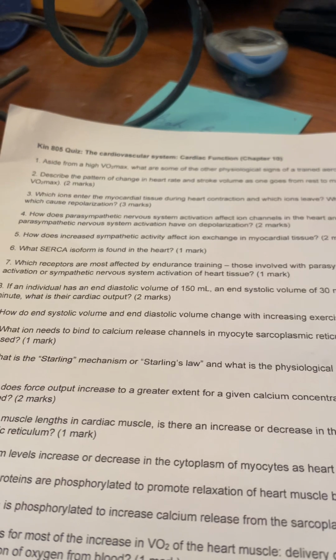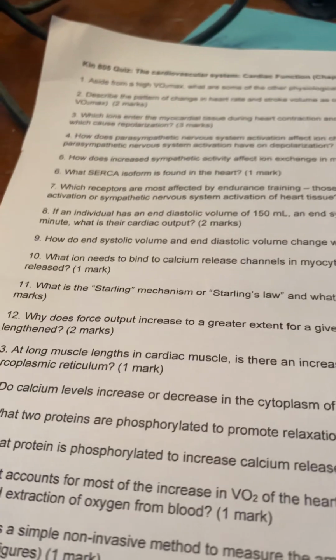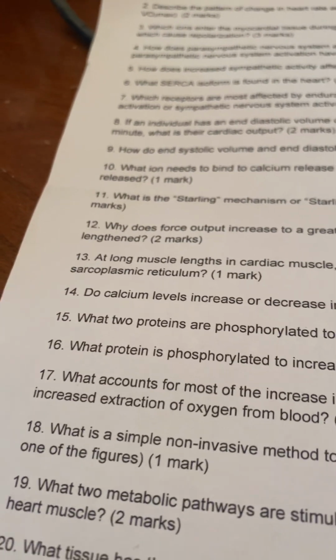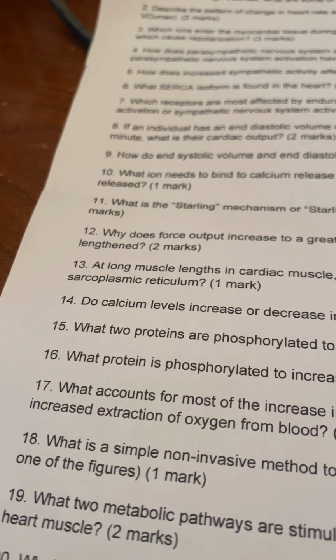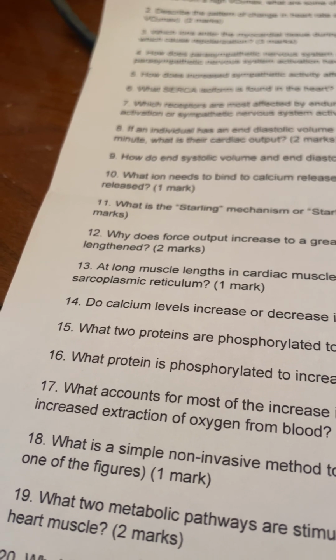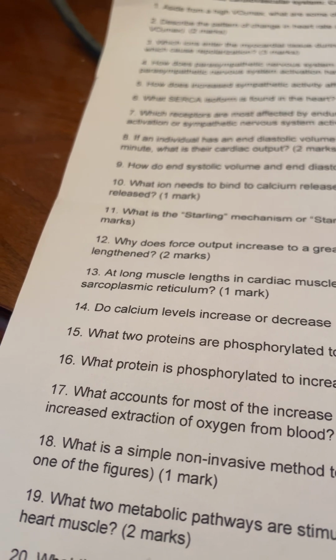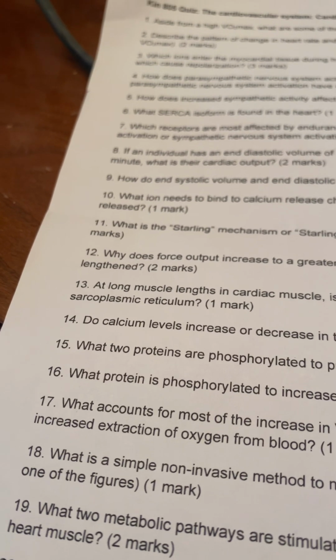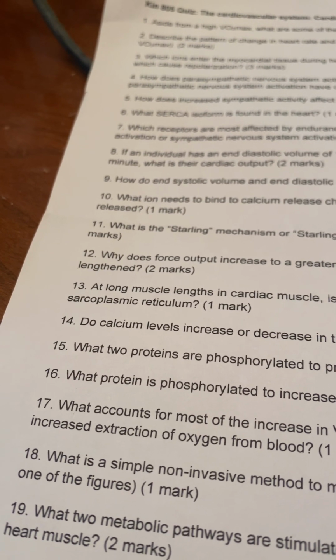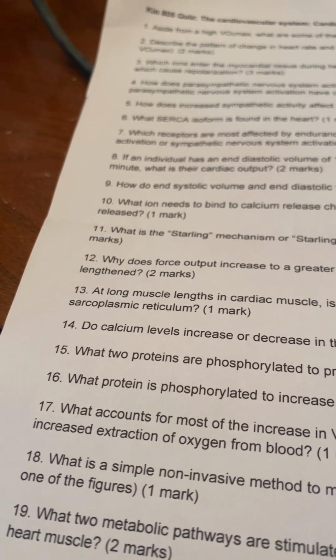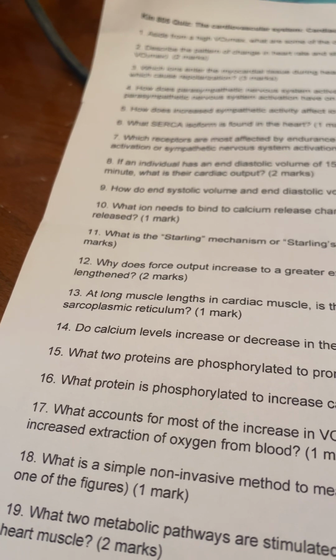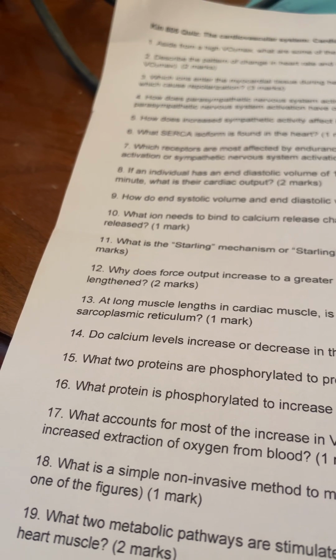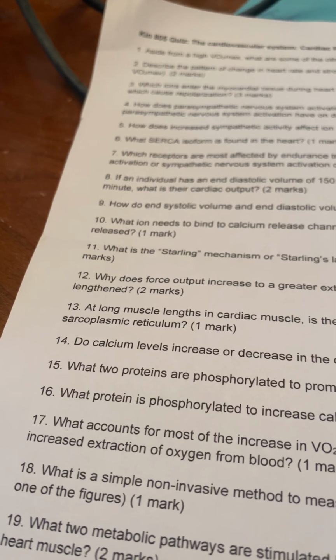Number 16, what protein is phosphorylated to increase calcium release from the sarcoplasmic reticulum in myocytes? The answer here is your ryanodine receptors or your calcium release channels. Your ryanodine receptors are the same thing as your calcium release channels.